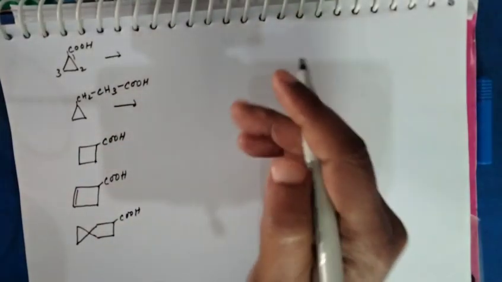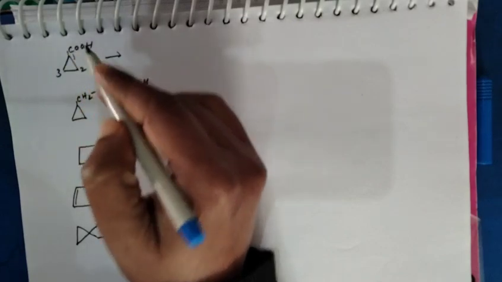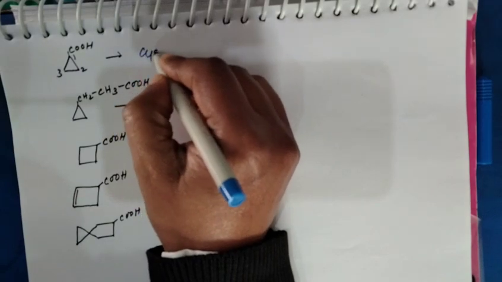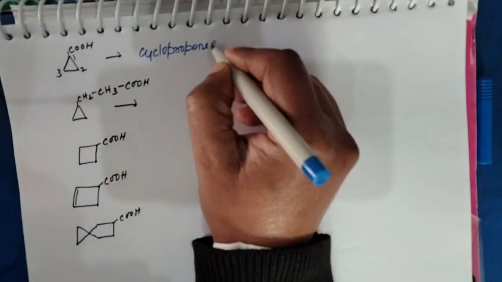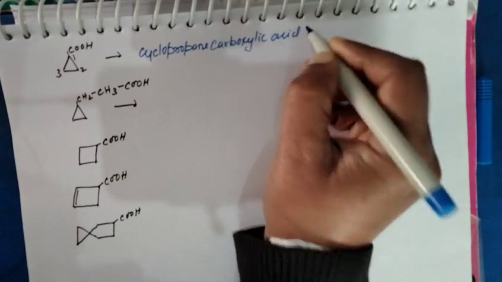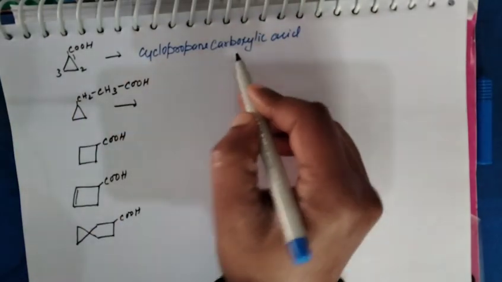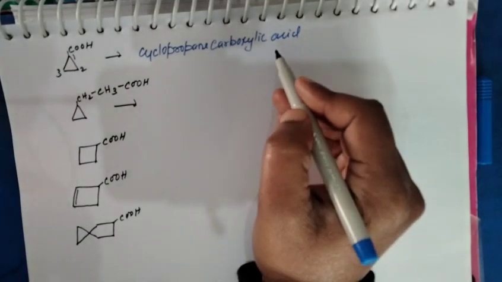So how can we provide the names of these compounds? In the first case, as I said, if you do not count the carbon of the carboxylic acid, then we simply add carboxylic acid. So here we can say cyclopropane and carboxylic acid. This is the name of the compound. At first we can simply say cyclopropane 1 carboxylic acid, or cyclopropane carboxylic acid, a simple name.